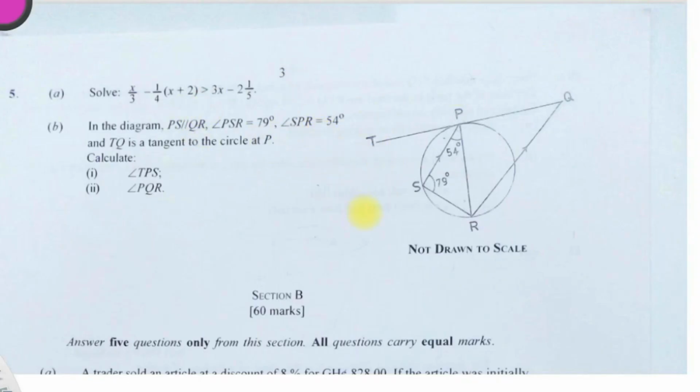Let us consider this question as well. This is a theory question. In the diagram, PS is parallel to QR. These two lines mean they are parallel, so you have to note that. Angle PSR is 79 degrees, and angle SPR is 54 degrees. TQ is a tangent to the circle at P.